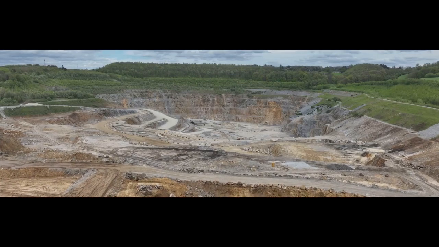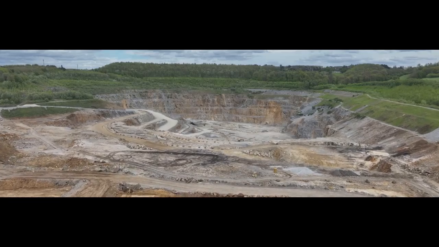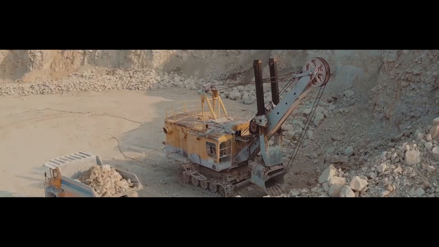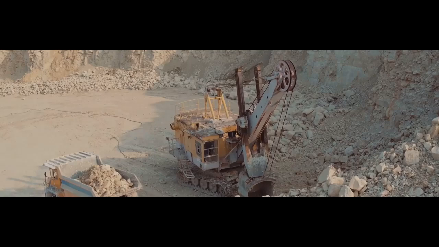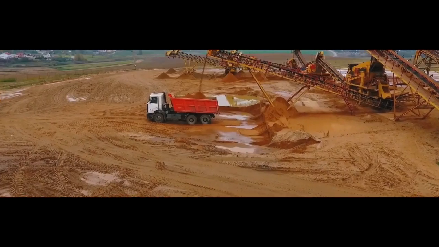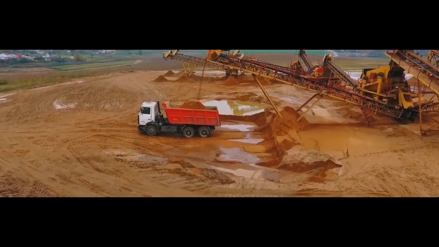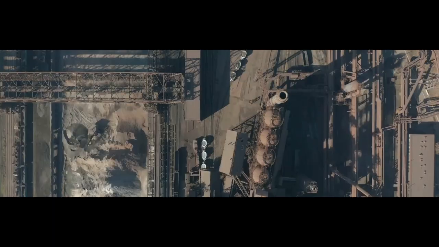The mining process involves extracting bauxite from open-pit mines. Large excavators and trucks are used to remove the ore from the earth. After mining, the bauxite is transported to processing plants to begin its transformation.